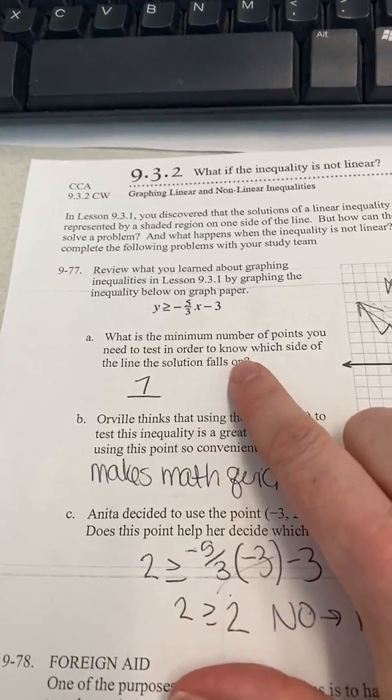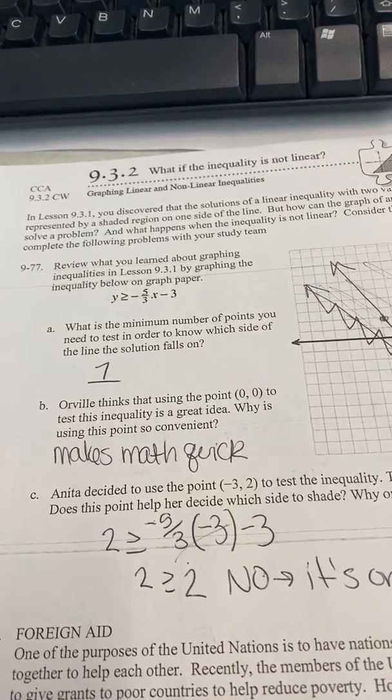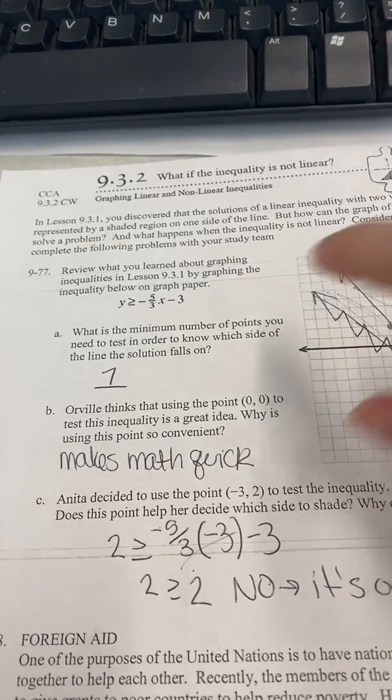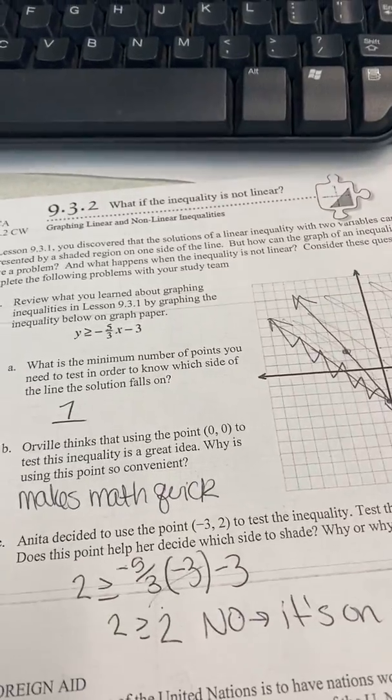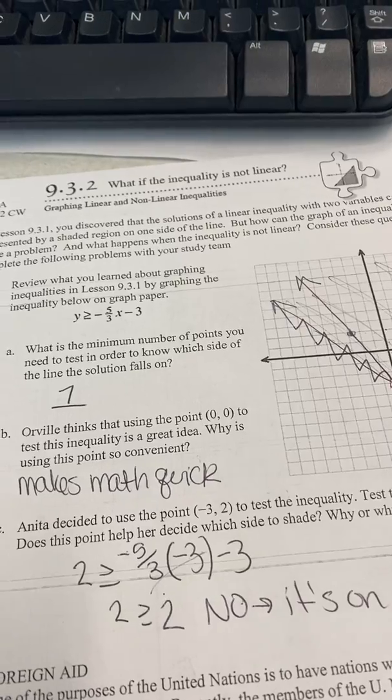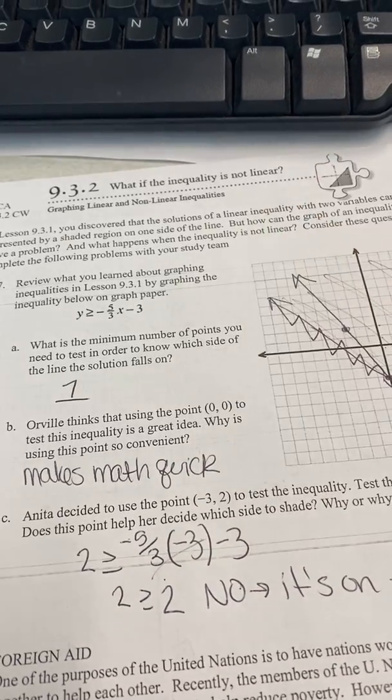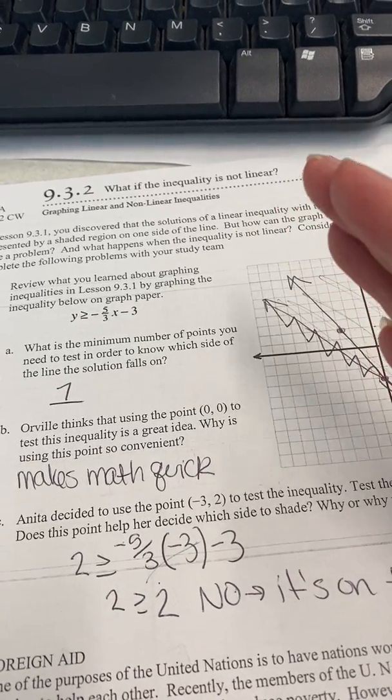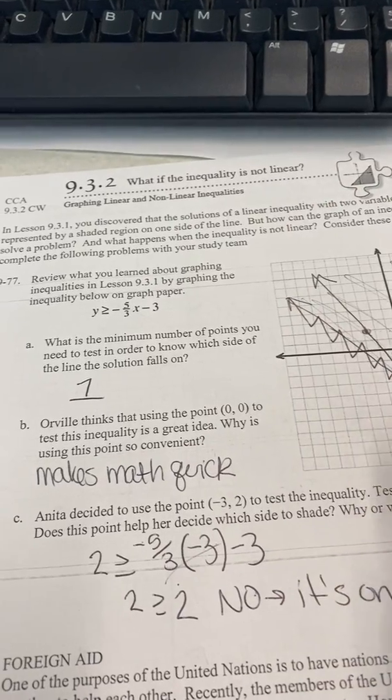What is the minimum number of points that you need to test in order to know which side of the line the solution falls on? You really only need to try one. If you try one and it's true, you shade towards that ordered pair. If it's false, if it doesn't work, then you shade away from it.